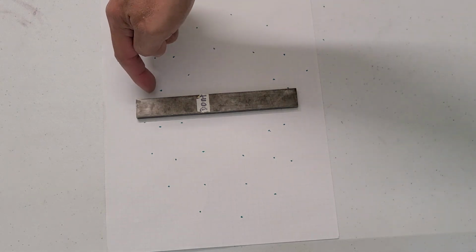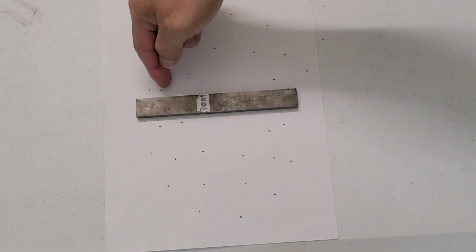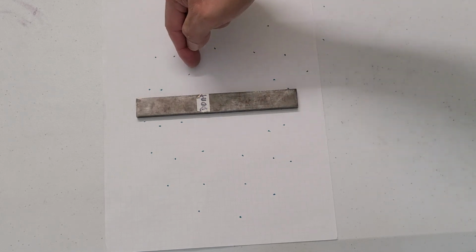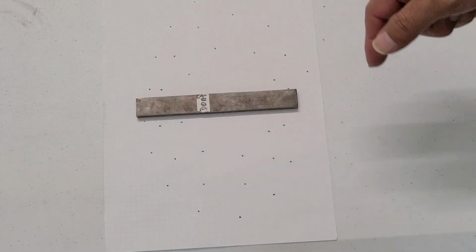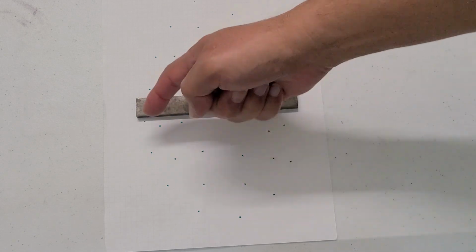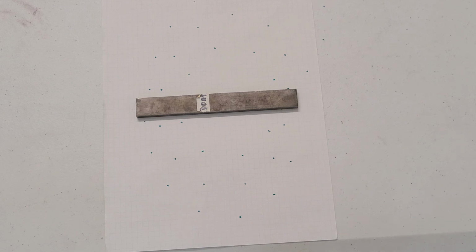Again, later you have to make a smooth curve, connecting all the points in the same way we did for the electric field. A smooth curve like this, don't go in zigzag. Like also this one, a smooth curve. It doesn't matter if you don't touch all the points. It must be smooth, and that's going to be the magnetic field. Okay, and with this we finish this experiment.